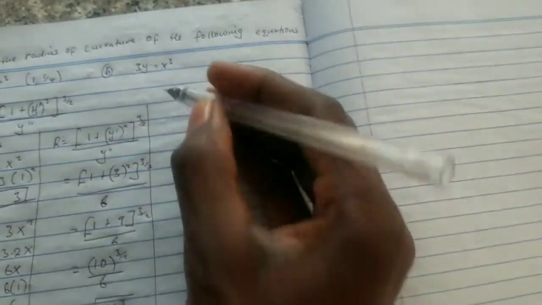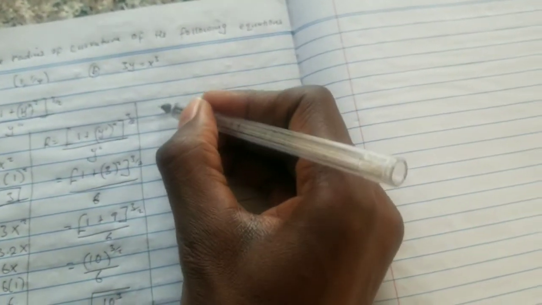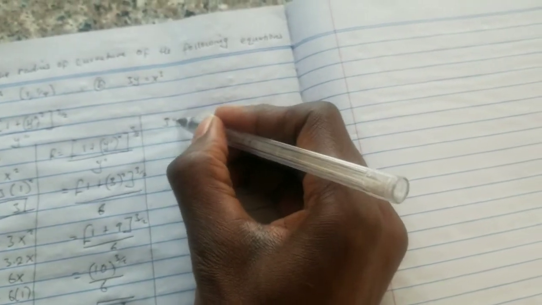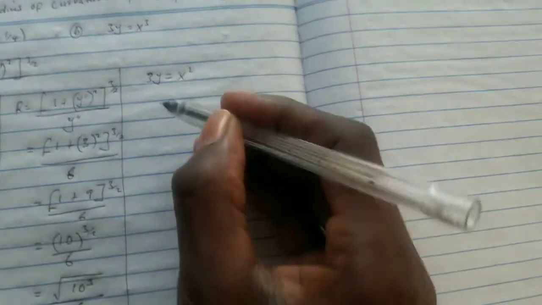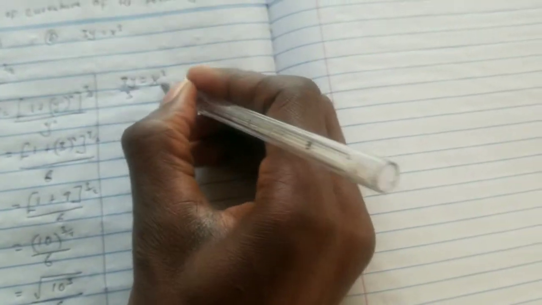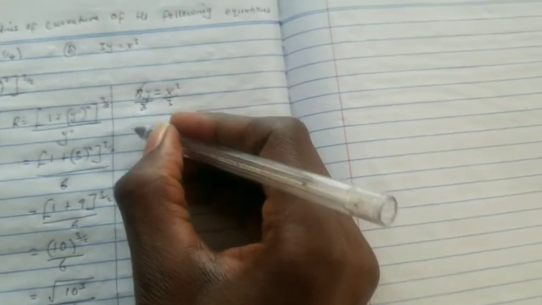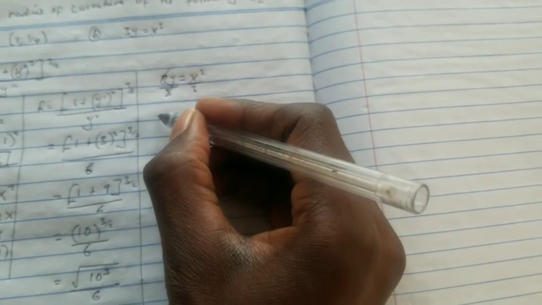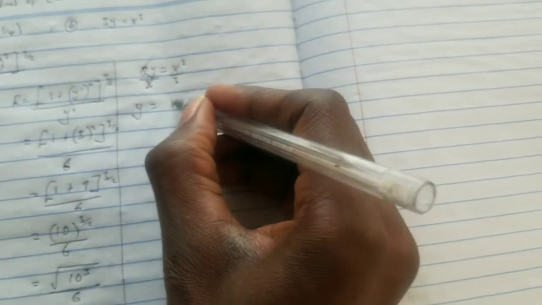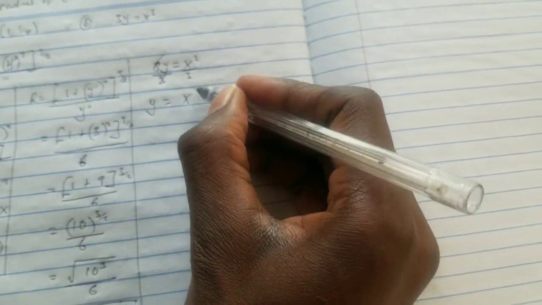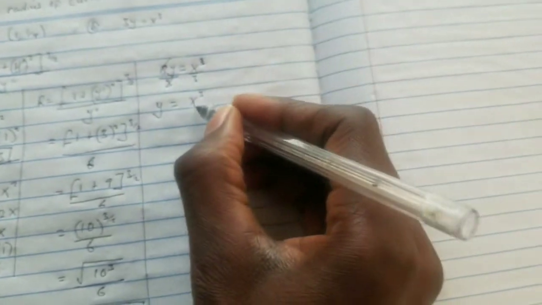And then we'll look at our second problem, which is 3y is equal to x cubed. We'll put it in standard form, then find the first derivative and then the second derivative. We'll divide both sides by 3. So we'll have y is equal to x, sorry, that's supposed to be power 3, over 3.